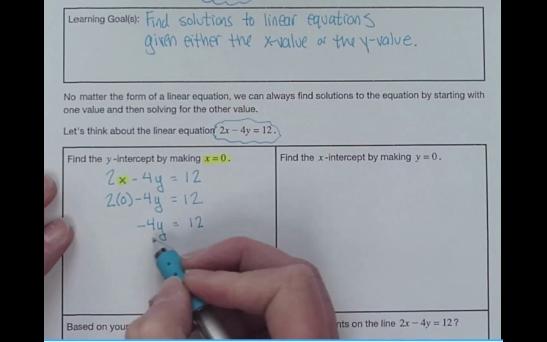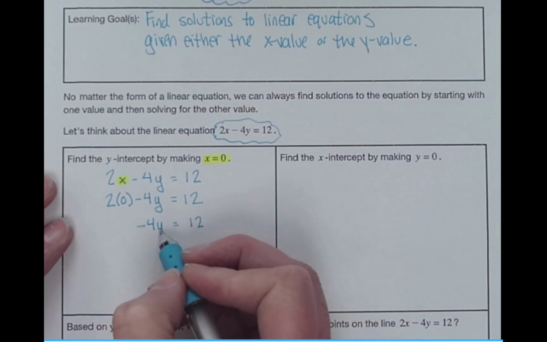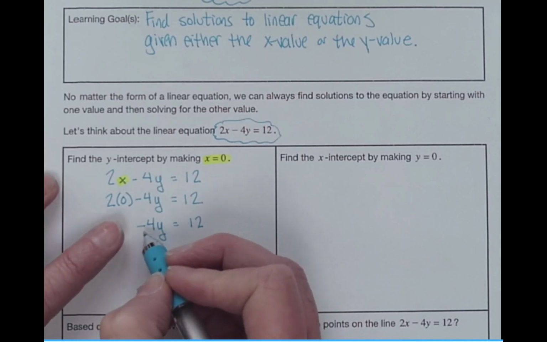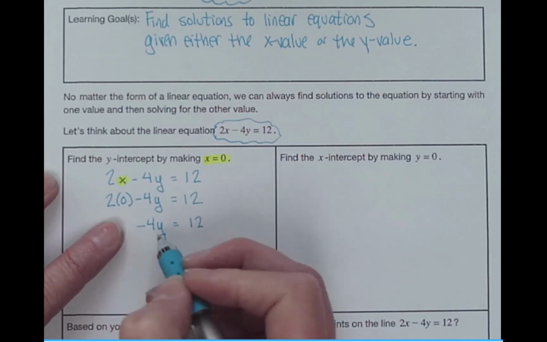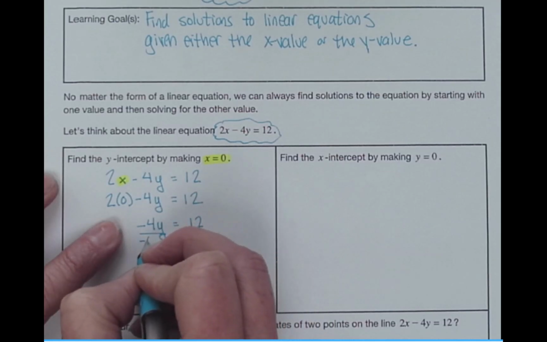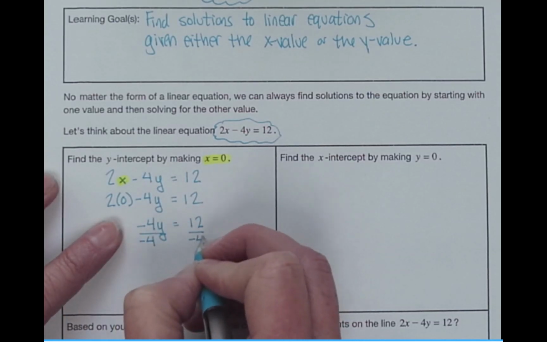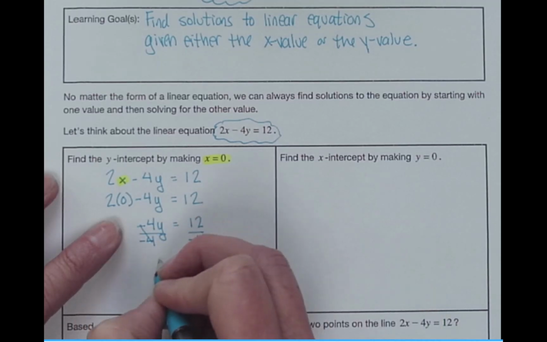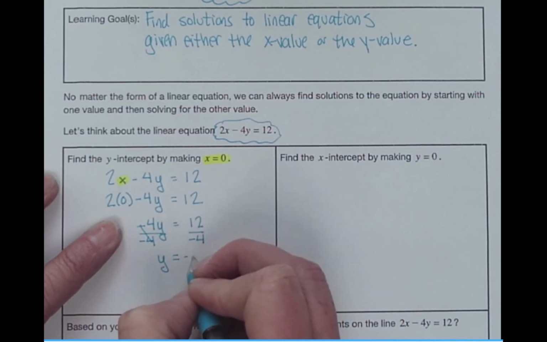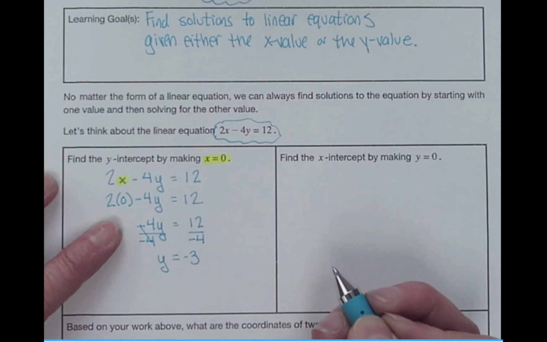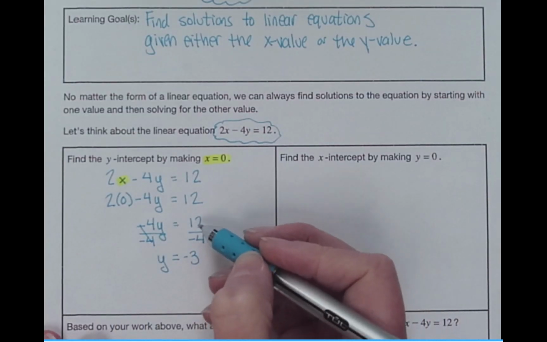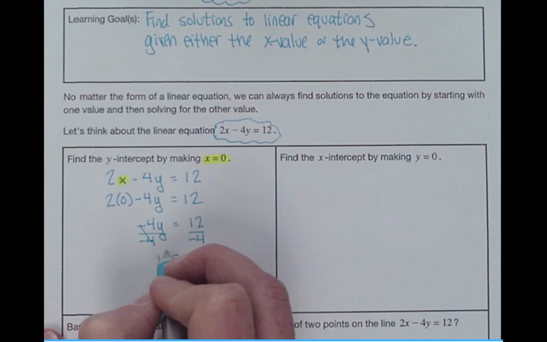To solve this equation, I'm just going to divide by whatever's multiplied to y. Now I know this looks like minus 4, but it's a negative 4 at this point. I'm going to divide both sides of this equation by negative 4, and that'll give me the number that I'd be able to multiply by negative 4 in order to get 12. So 12 divided by negative 4 is negative 3.